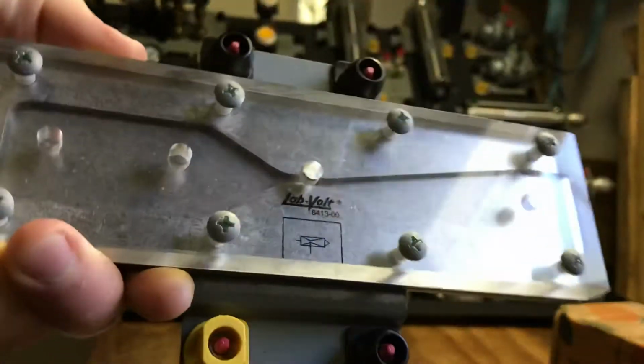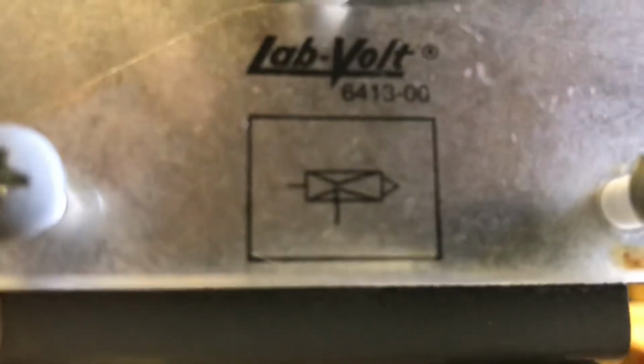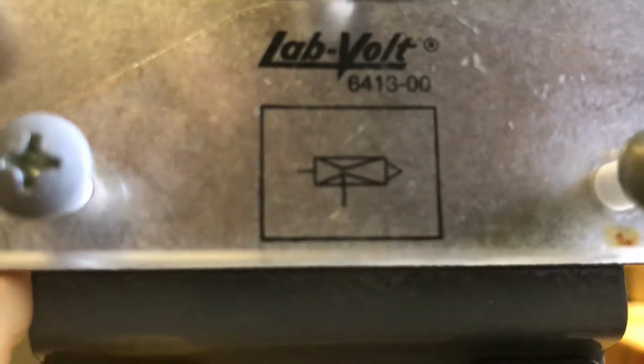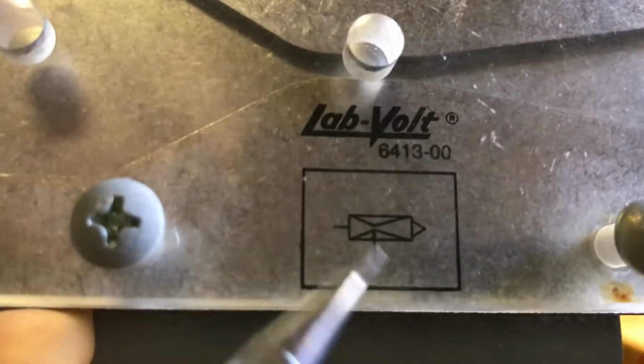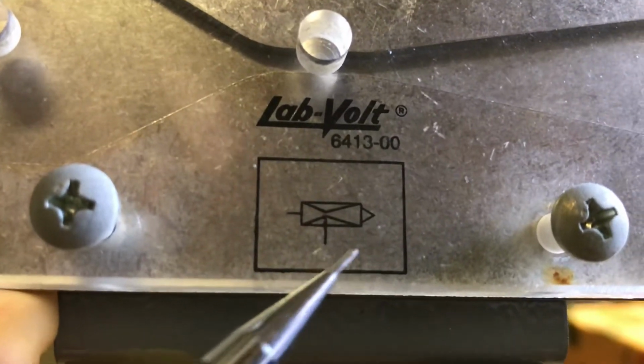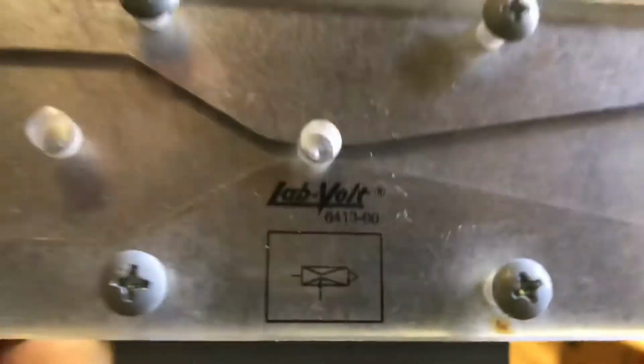But this is a vacuum generator. And there you see the symbol for it. You see the converging and diverging nozzle, and you see two air connection points, but this is really a vacuum connection point, and we see the exhaust symbol there indicating the air is flowing out.